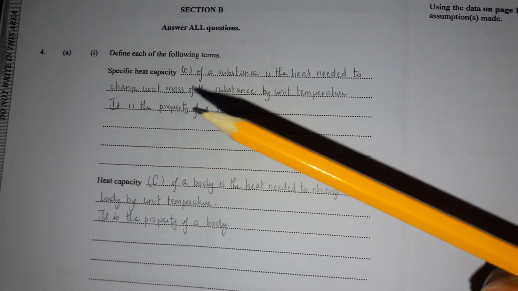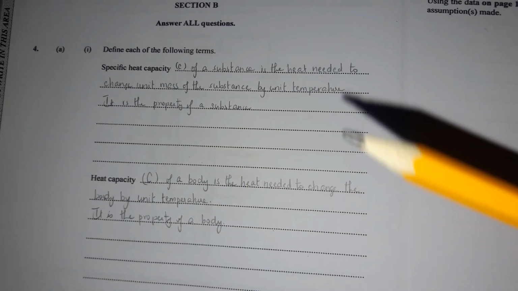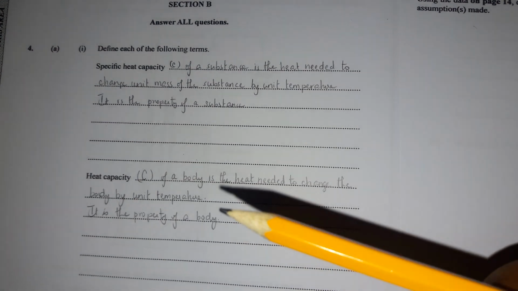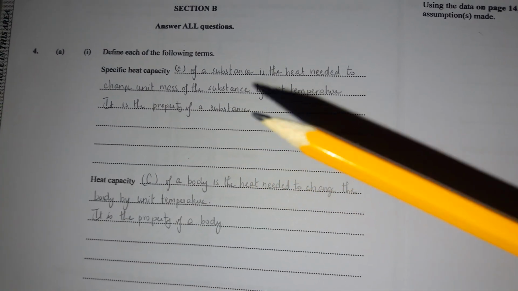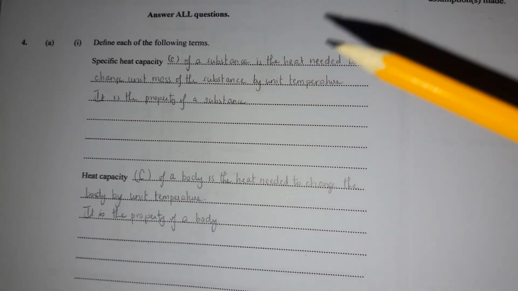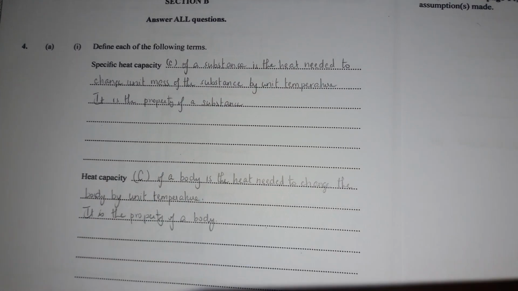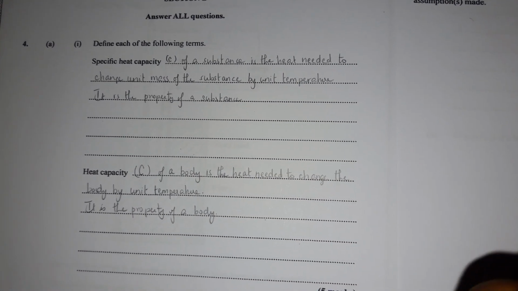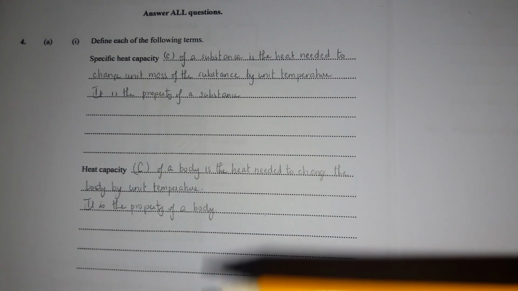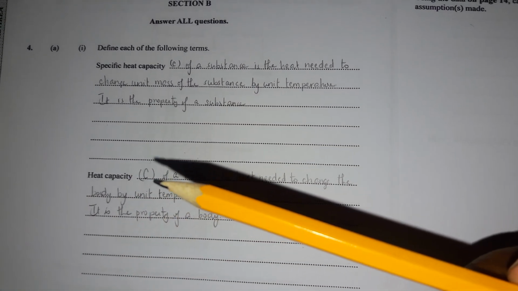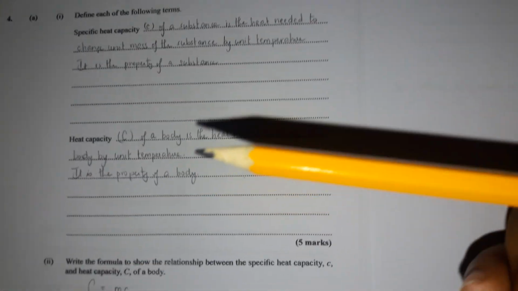Now, specific heat capacity of a substance is the heat needed to change unit mass of the substance by unit temperature. It is a property of a substance and it is denoted by a common c. And heat capacity of a body is the heat needed to change the body by unit temperature. It is a property of a body. That's the difference between the two of them. And it is denoted by a capital letter C.